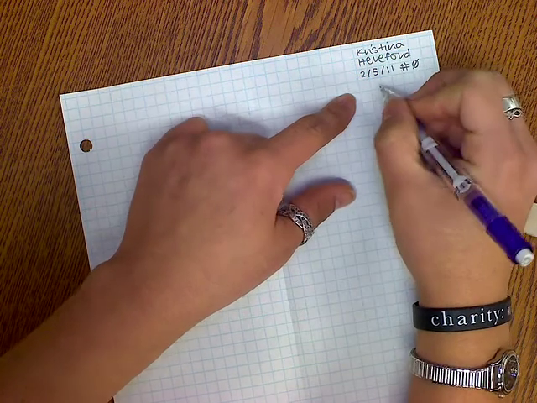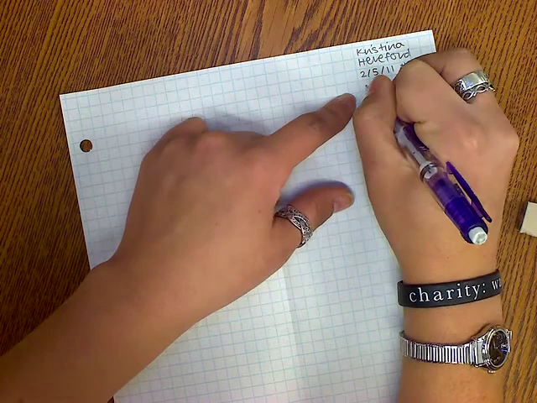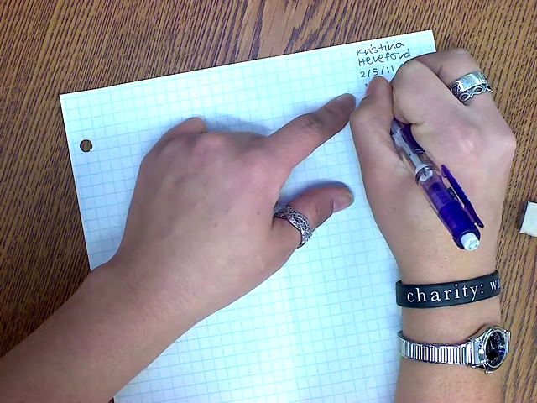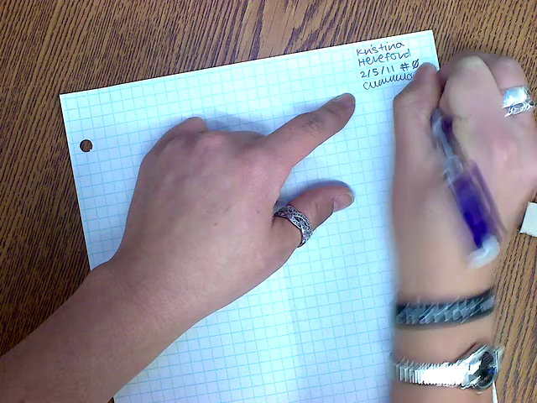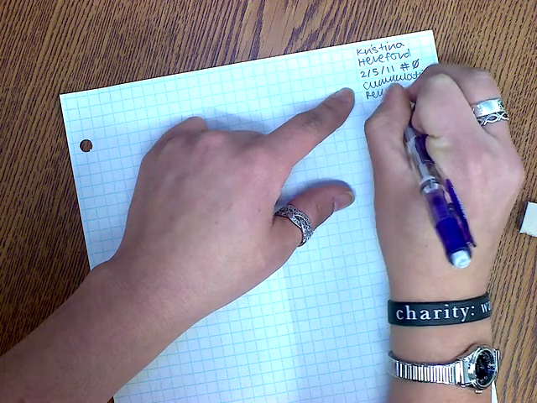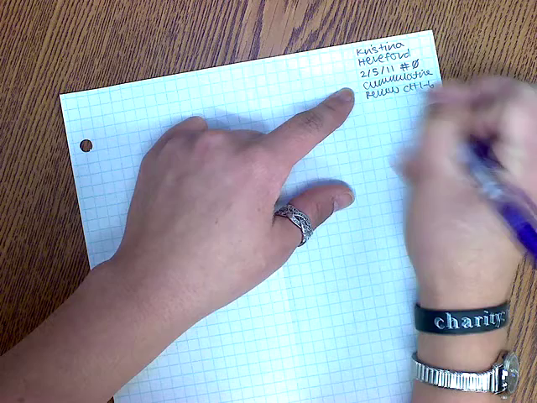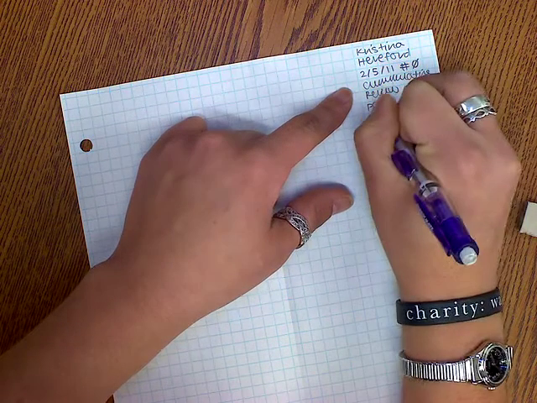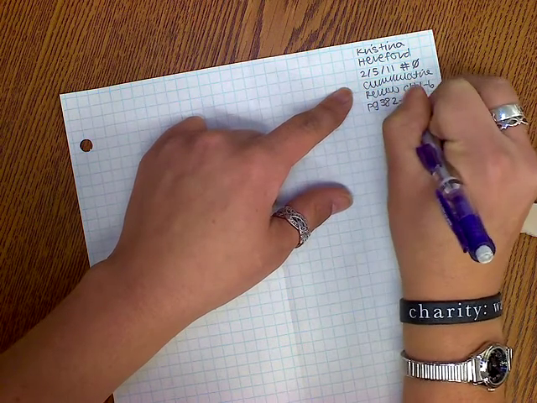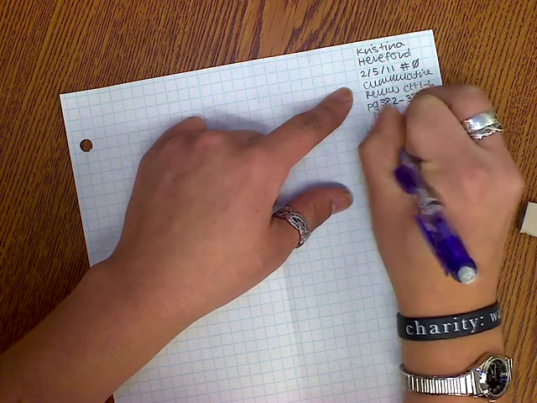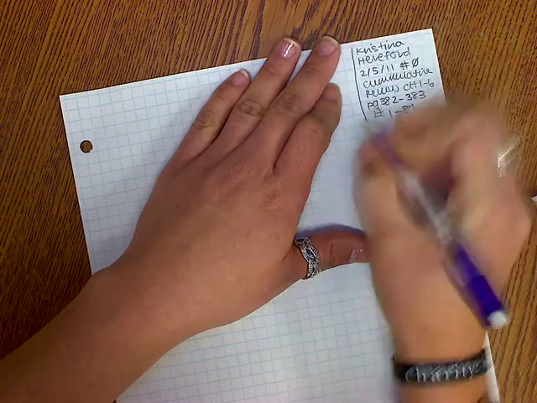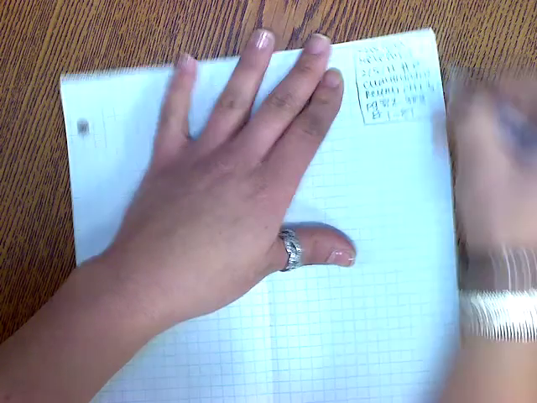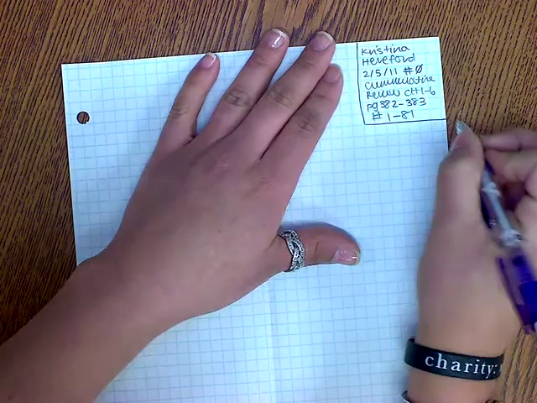Then you always want to write the assignment title as noted in the other paper. I will be using the example of a cumulative review, chapters 1 through 6, and then the page numbers, page 382 to 383, numbers 1 through 81. After that, we want to box our heading just so it has a nice little space up in the right hand corner. Can everybody see that?